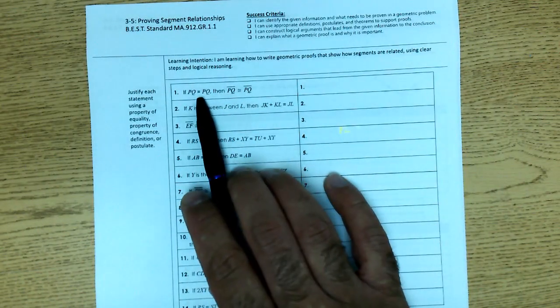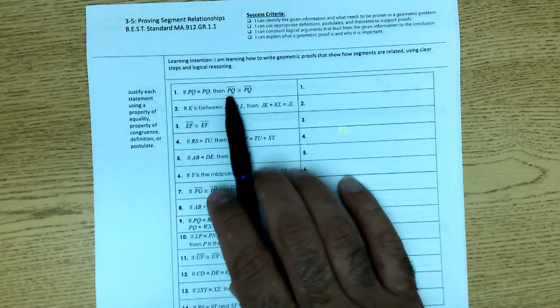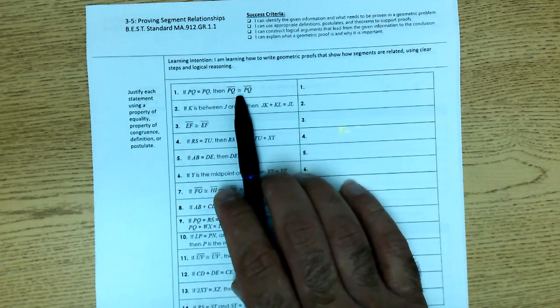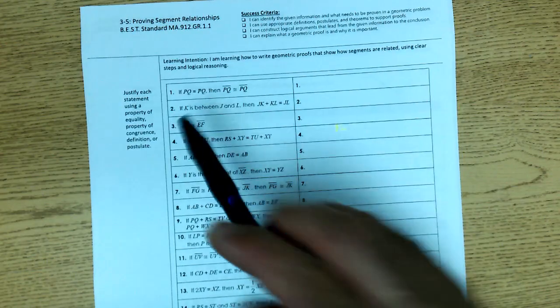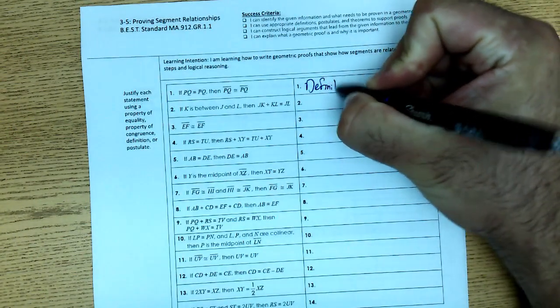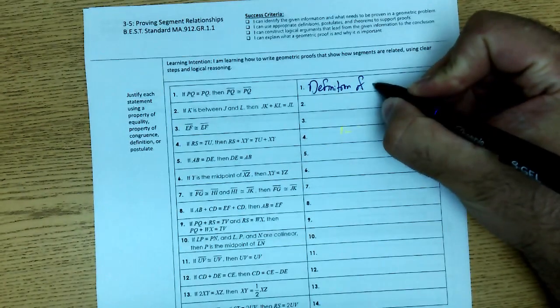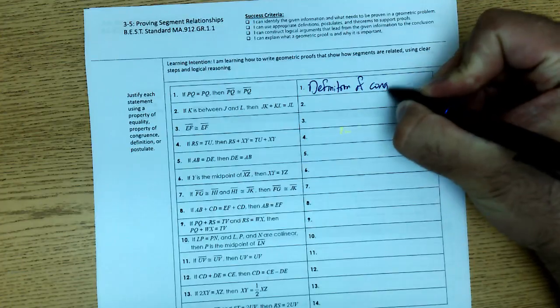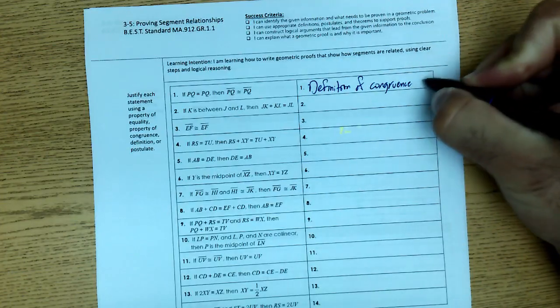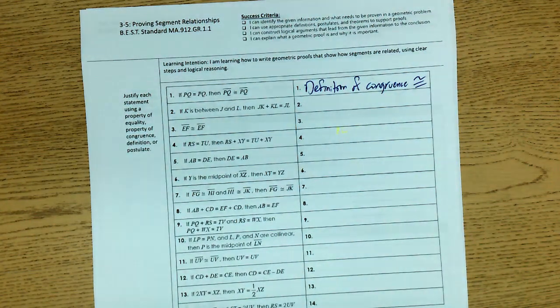If PQ is equal to PQ, then segment PQ is congruent to segment PQ. Well, that was the definition of, I'm going to shorthand it, I don't want to write congruent. Well, there's room here. Congruence. Again, that's the squiggly sign with an equal.